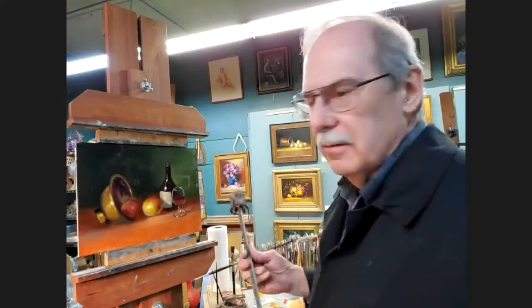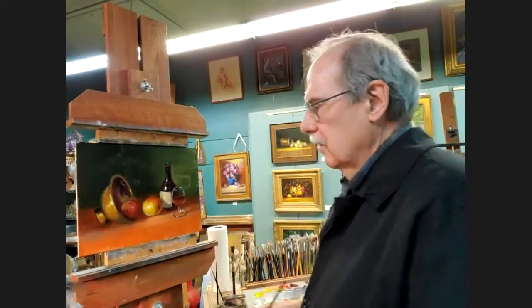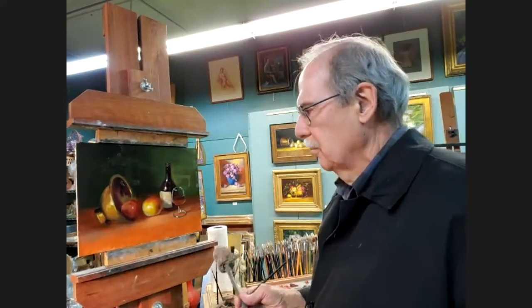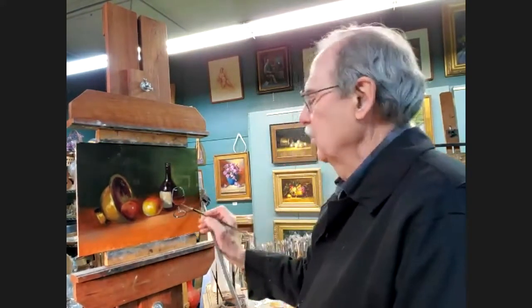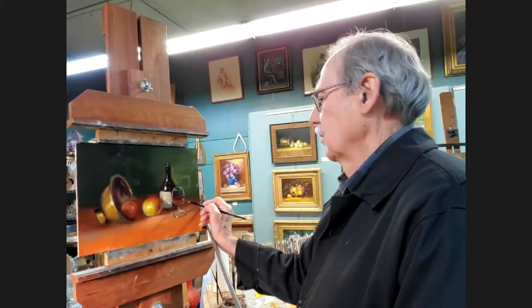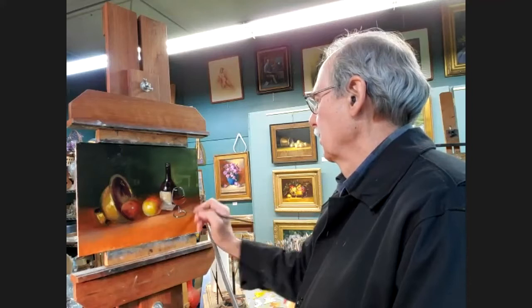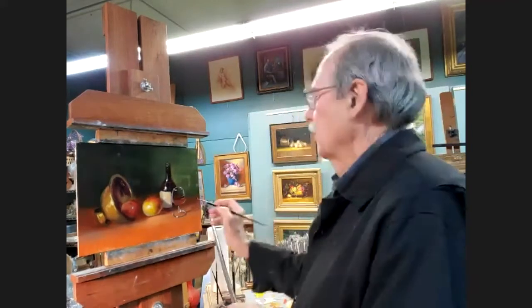Then the light in wine or this liquid is similar to painting a grape, because the light passes through the liquid. It's coming from the left, so it's going to hit on the right.